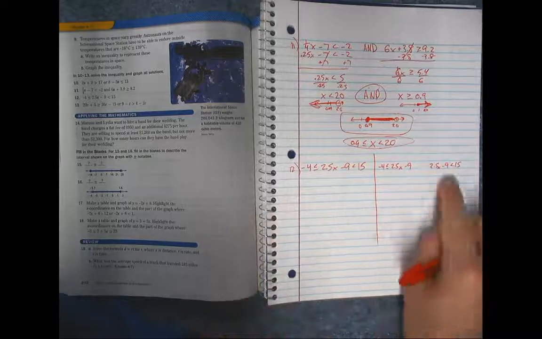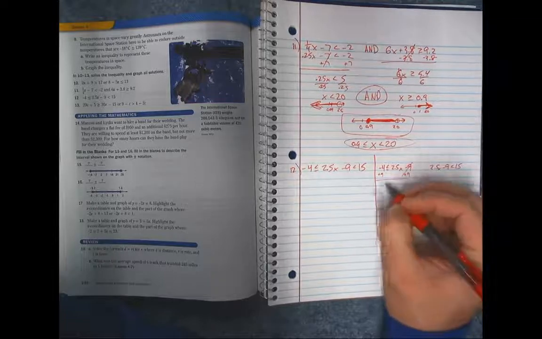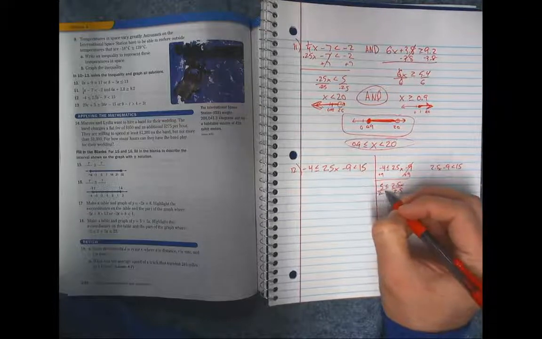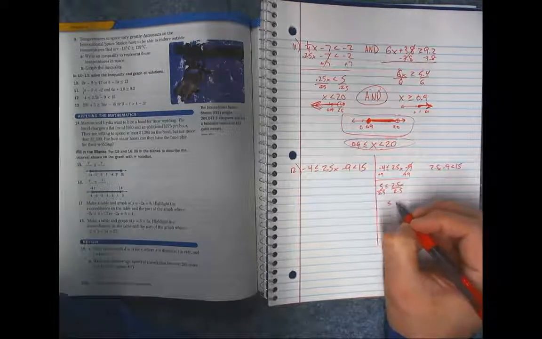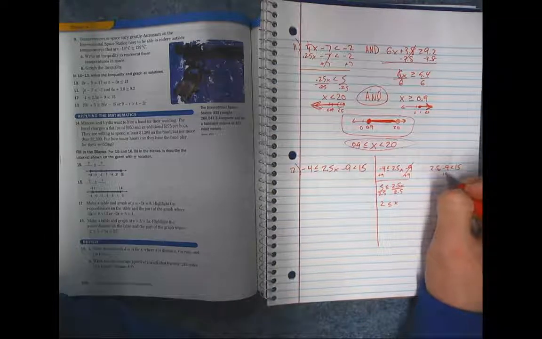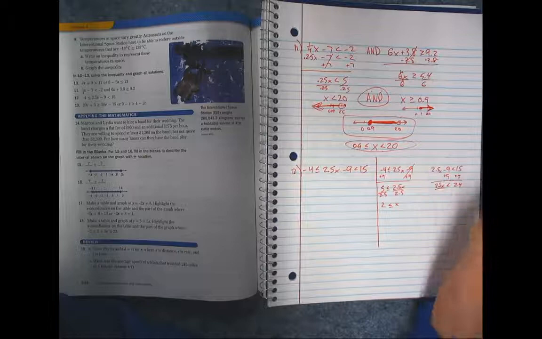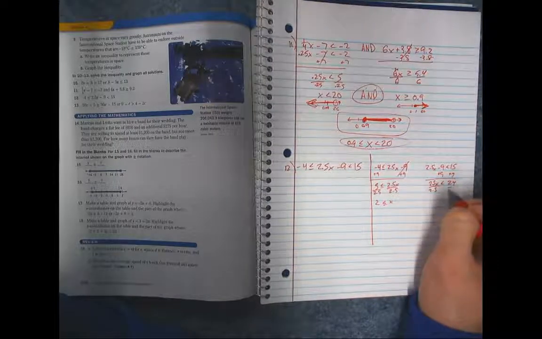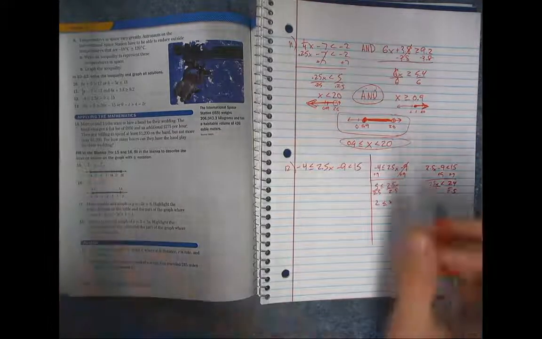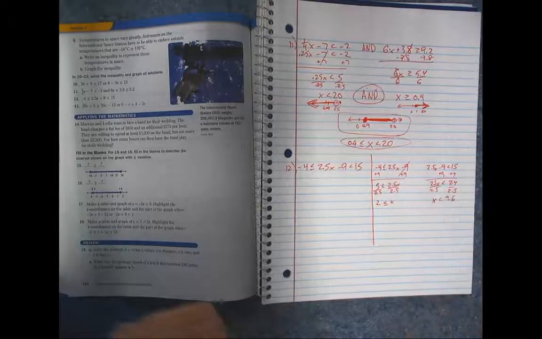So let's do this one first. So solving them separately, I'm going to add 9. So I get 5 greater than or equal to 2.5x divided by 2.5, and that's 2. No flipping. X is greater than or equal to 2. Add 9. That's 24. Divide by 2.5. 24 divided by 2.5 is 9.6. So x is here, no flip, 9.6. So those are my two answers.